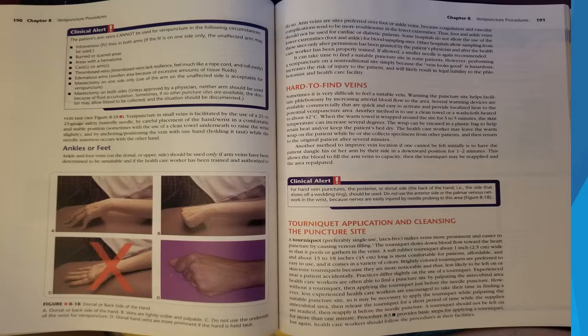Thus, foot and ankle veins should not be used for cardiac or diabetic patients. Some hospitals do not allow the use of lower extremities, foot and ankle, for blood sampling sites. Other hospitals allow sampling from these sites only after permission has been granted by the patient's physician and after the healthcare worker has been properly trained, if allowed. If allowed, a smaller needle is again recommended.